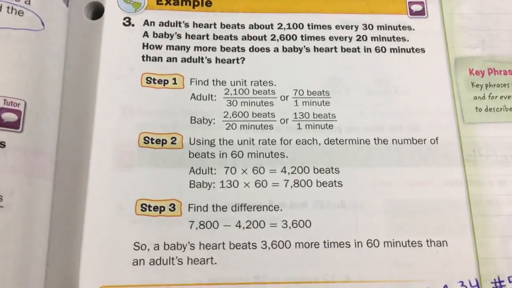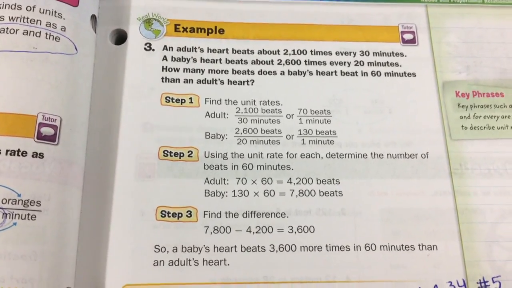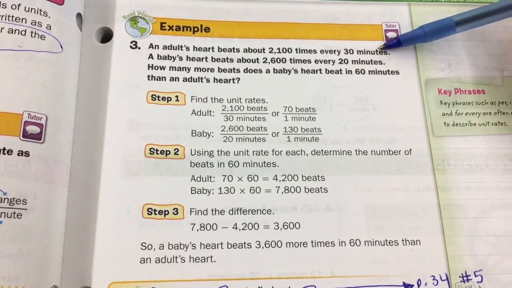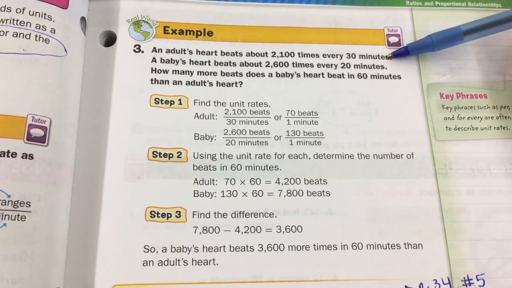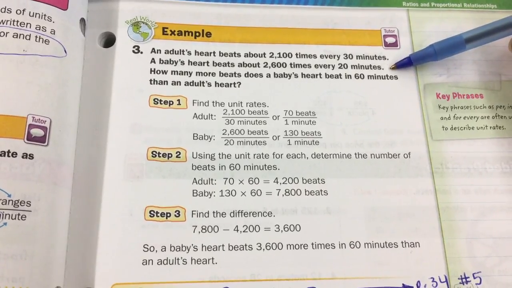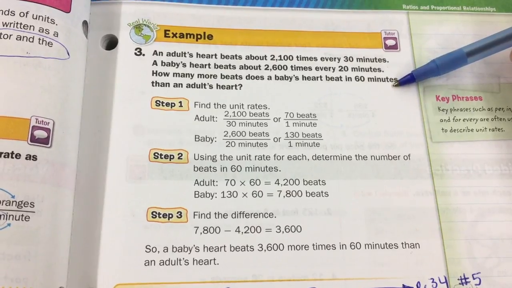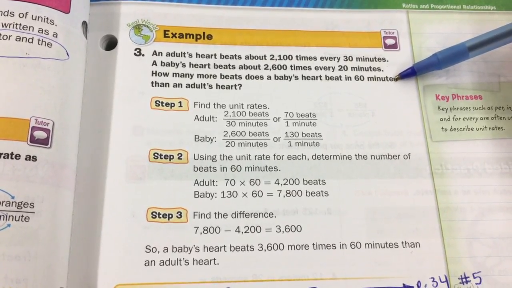All right, let's go to example 3. This one's a little bit more complicated, but I'm going to walk you through it. An adult's heart beats about 2,100 times every 30 minutes. A baby's heart beats about 2,600 times every 20 minutes. How many more beats does a baby's heart beat in 60 minutes than the adult's heart?